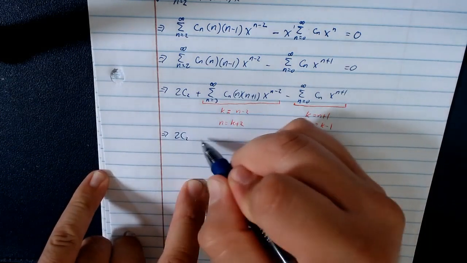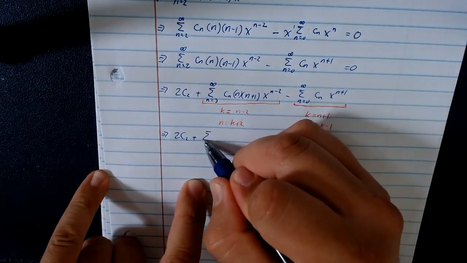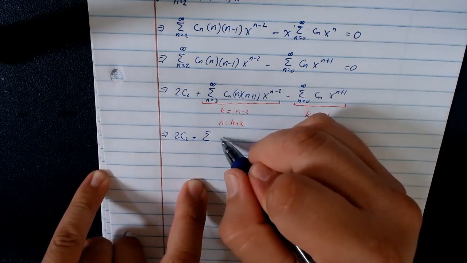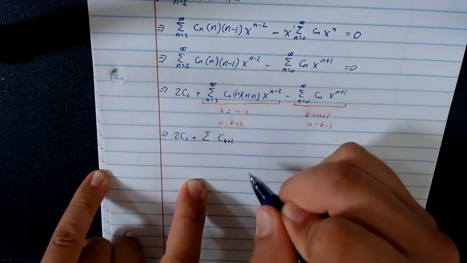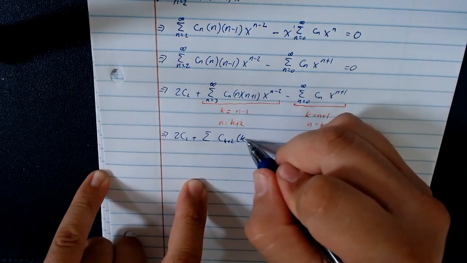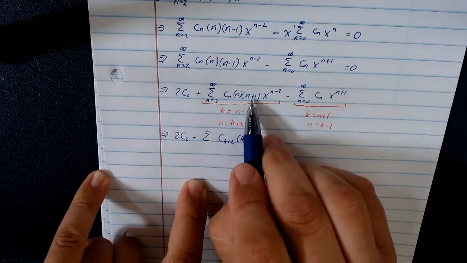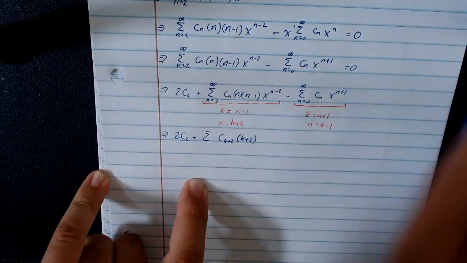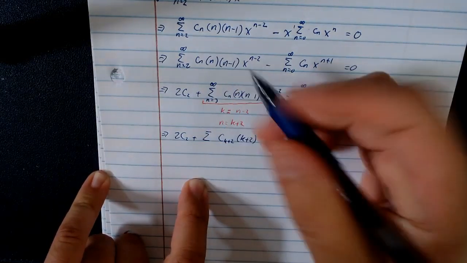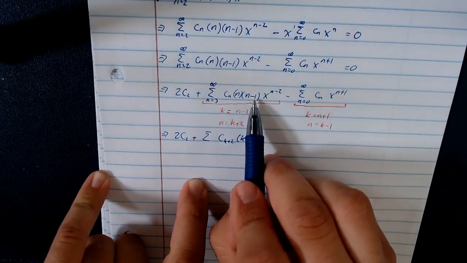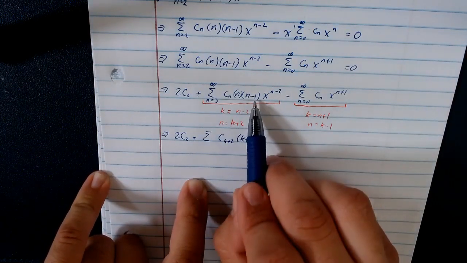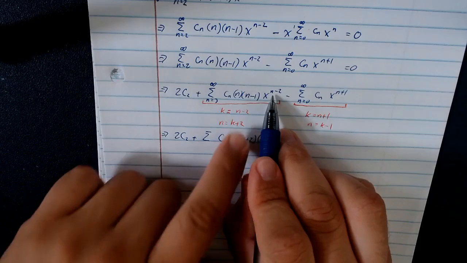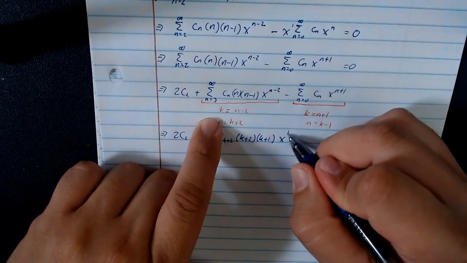Let me leave my 2c2 out where it was before, plus the sum. Anywhere I see an n here, I'm going to replace it with k plus 2. So that's not cn anymore. That's c sub k plus 2. That's not n anymore. That's k plus 2. And that's not n plus 1 anymore. Oh, sorry, that wasn't n plus 1 to begin with. My apologies. That was n minus 1. Okay, that's not n minus 1 anymore. Now that's k plus 2 minus 1. Okay, so I'll just call it k plus 1. X to the, and then the n minus 2, that's your k.